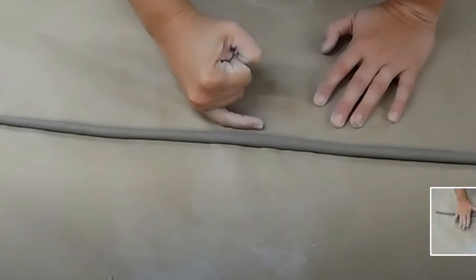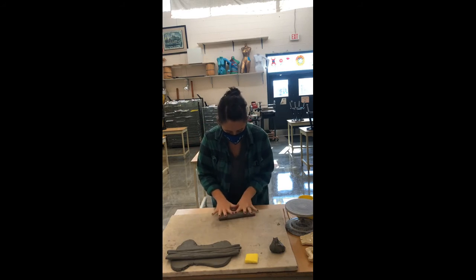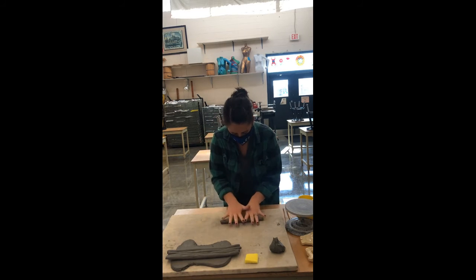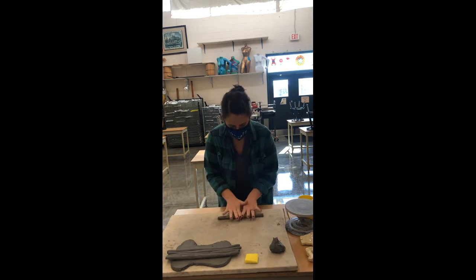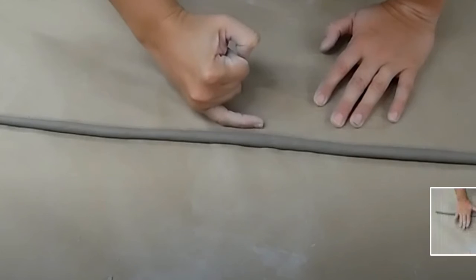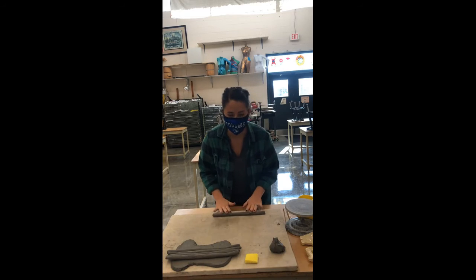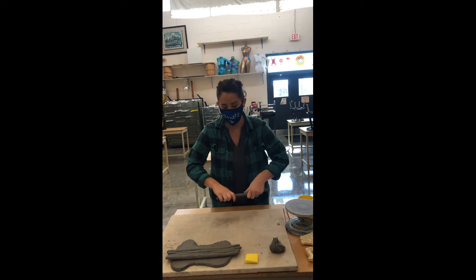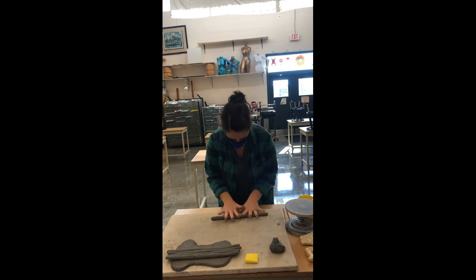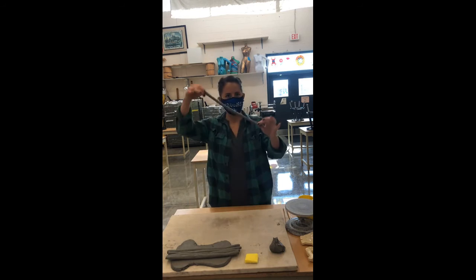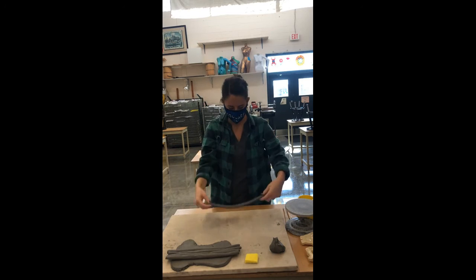Every once in a while, I like to take it and kind of twist it. That'll prevent you from having flat spots. And I'm gonna roll till I have a coil that's about the thickness of my pinky. Now, that changes if you're someone who has large hands, okay? But about the thickness of my pinky should be good. And there you have it, a beautiful coil.